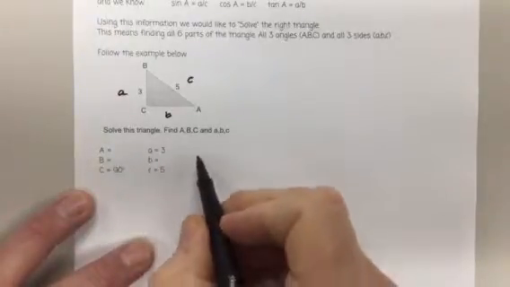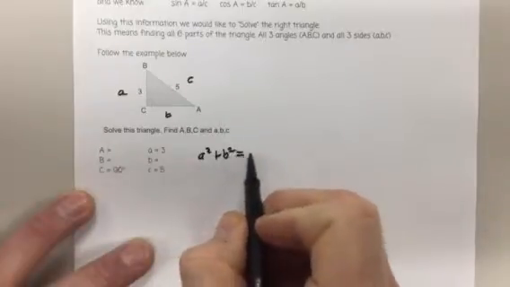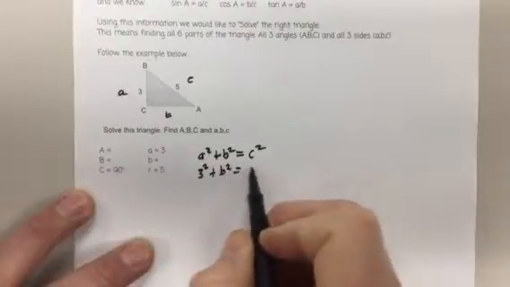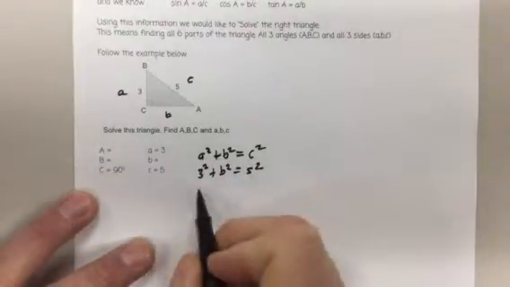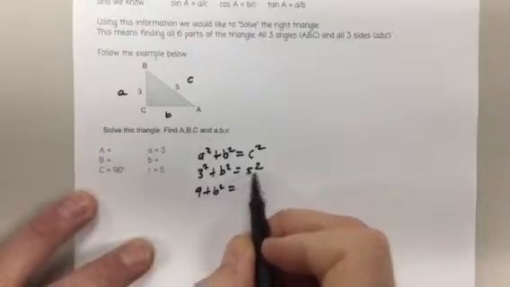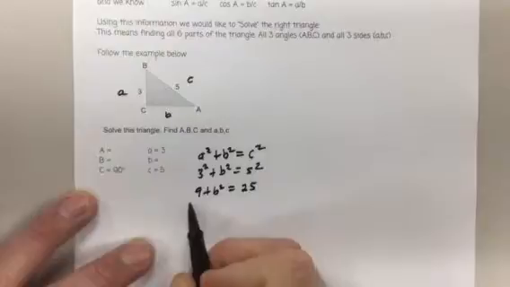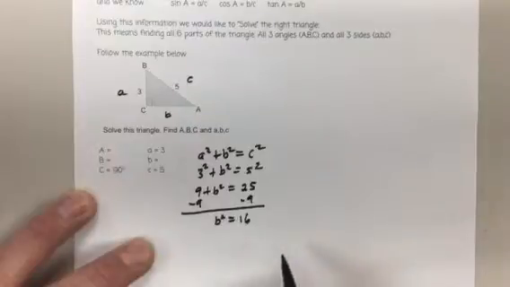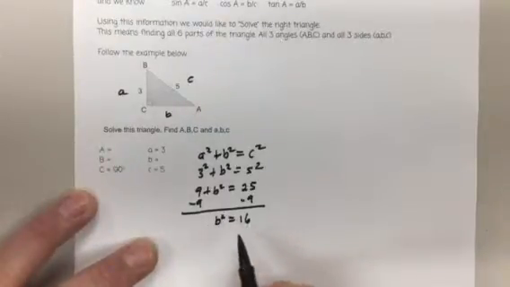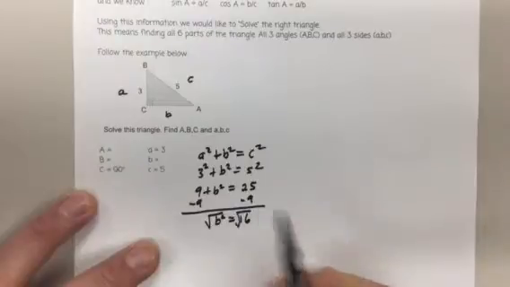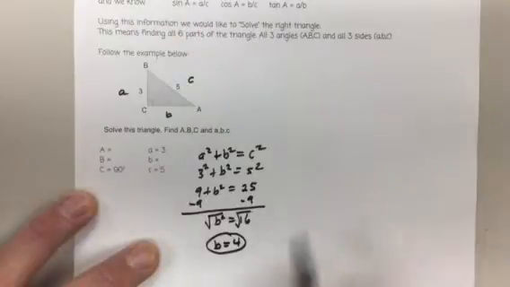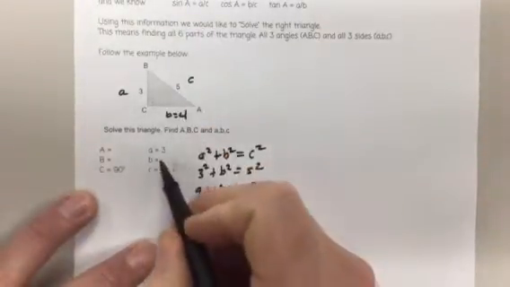Since I know 2 of the sides, I can find the 3rd side using the Pythagorean theorem. So a is 3, b I'm not sure, and c is 5. So 3 squared is 9, 5 squared is 25, 5 times 5. Now I subtract 9 from both sides. I get b squared is 16. And now I need to figure out what squared gives me 16. The way to do that is to take the square root of both sides. The square root of 16 is 4. So now I know that b is 4, and I can fill that in here.